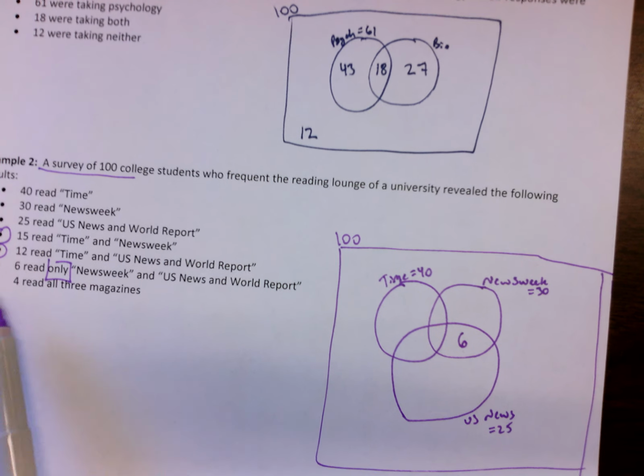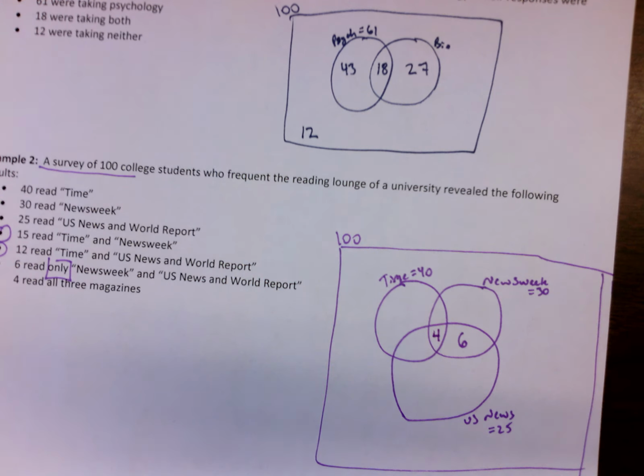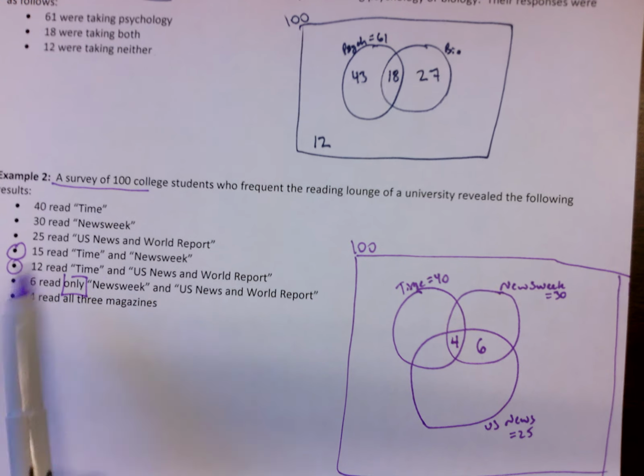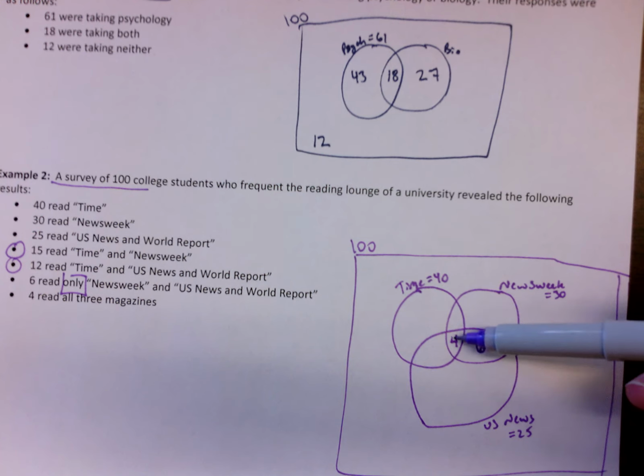All right, and then the last thing we know is that 4 people read all 3 magazines. Perfect, that's this guy right here. Okay, so that's right in the middle. Okay, so that's helpful because now those 2 bullet points that I circled are going to give me some more information. So when it said 15 people read Time and Newsweek, we said that that's got to be these 2 sections together is 15 people.